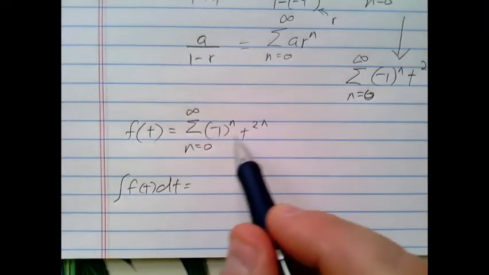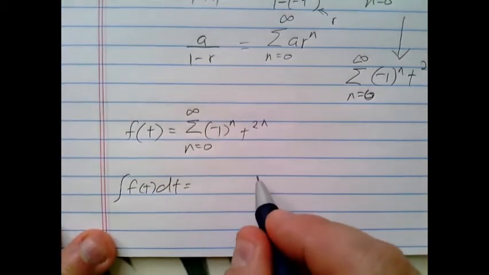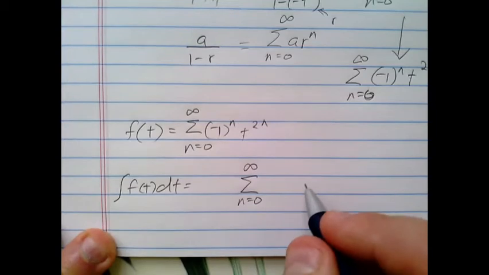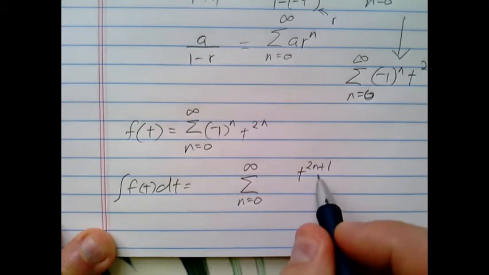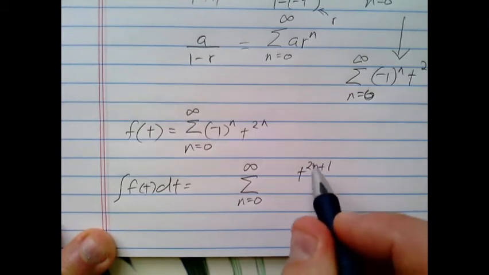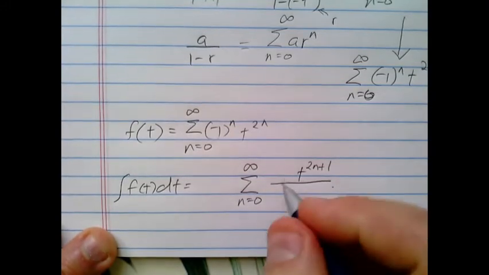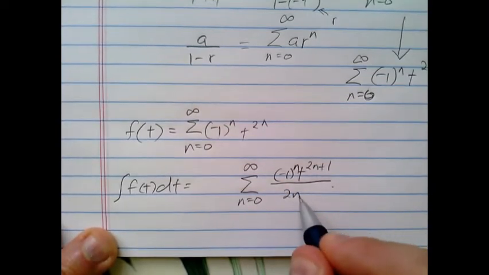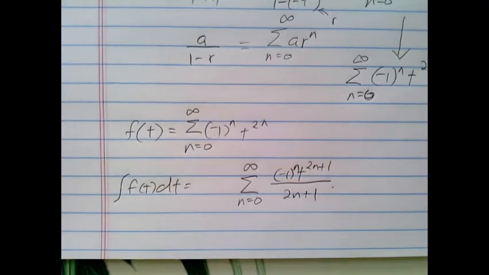These terms are all just a constant times t to a power. So I'm going to leave a little space on purpose here. I want to take those powers and increase them by 1. So I'll make that t to the 2n plus 1. That plus 1 is not directly on n. It's on the whole quantity 2n. Now, of course, this coefficient out front is still there. But we also want to divide by this new power. So we're just using one of the most basic antiderivative rules, the power rule for antiderivatives.